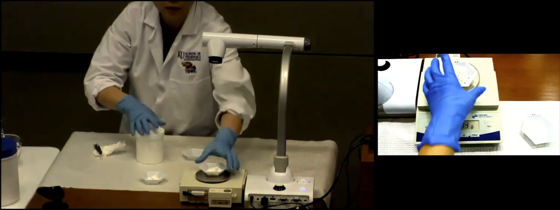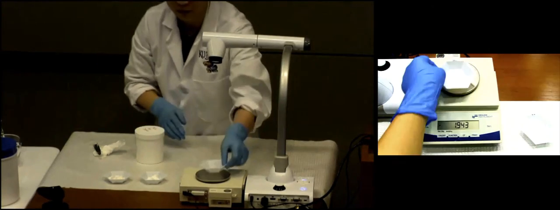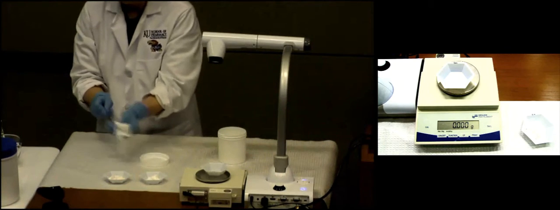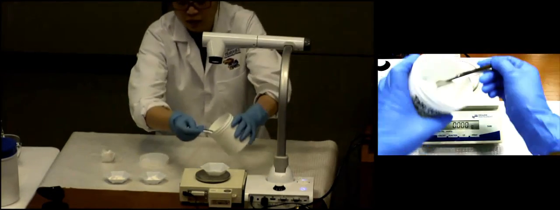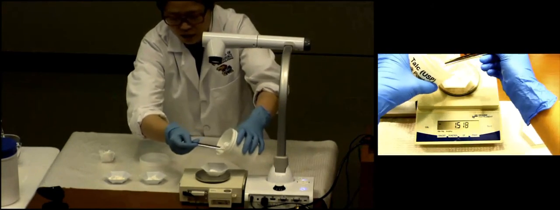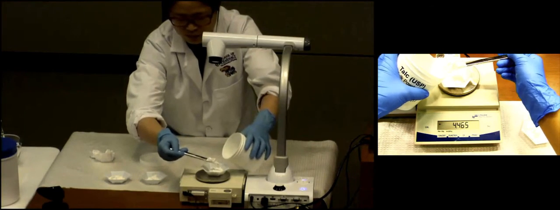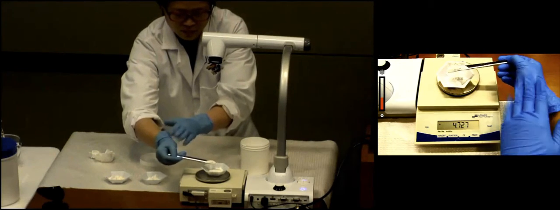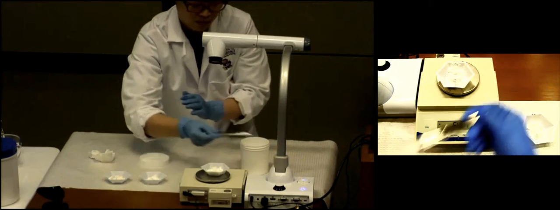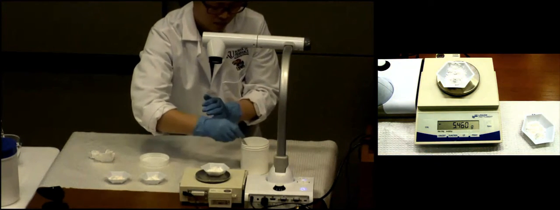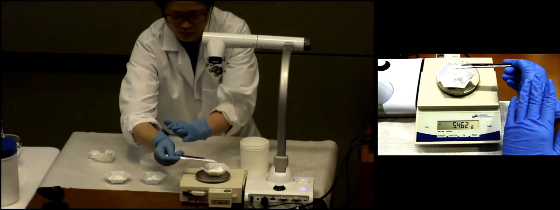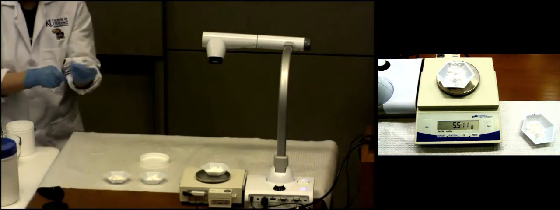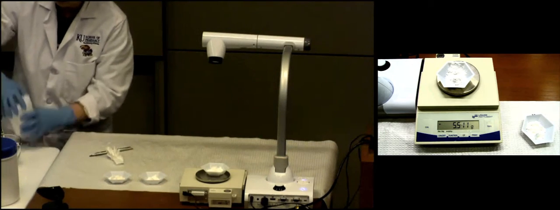Okay, next one is talc. Again, make sure you tare between weigh boats and clean your scooper. Okay. So talc is 5.511. Talc is 5.511.